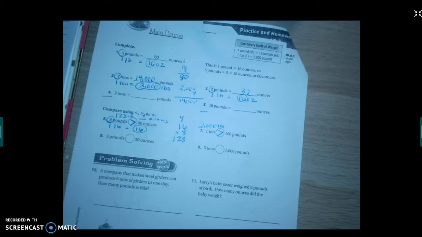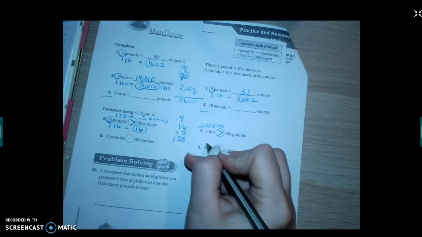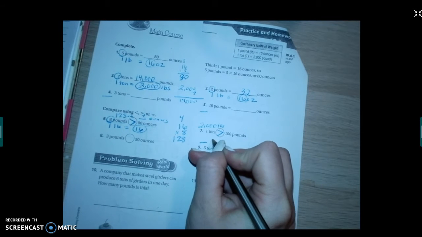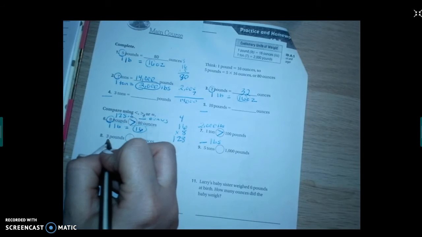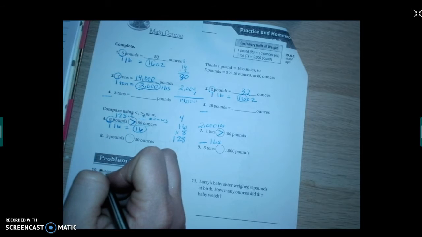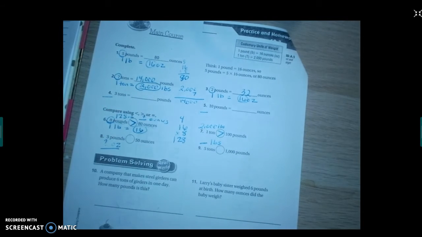Okay. Now on this one, you just need to figure out how many pounds is 5 tons? And on this one, how many ounces is 3 pounds?